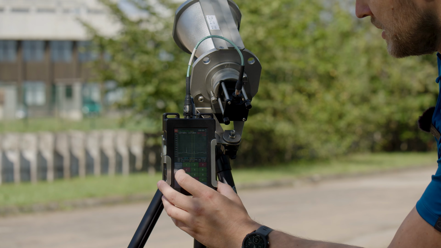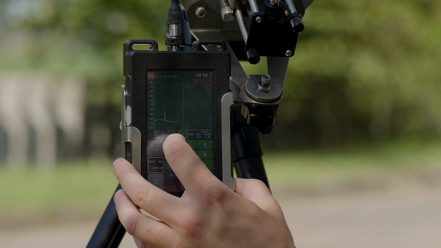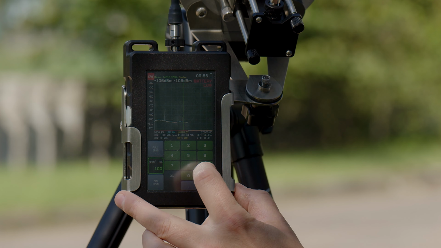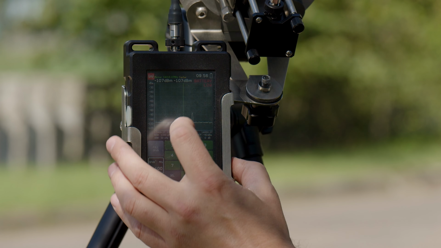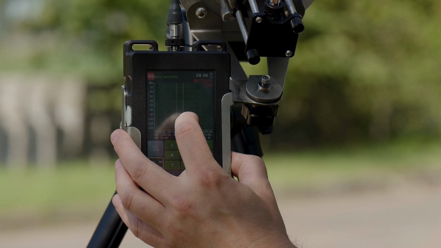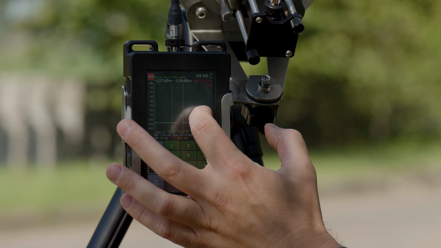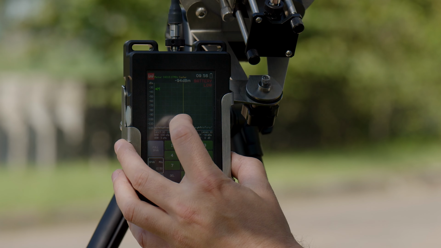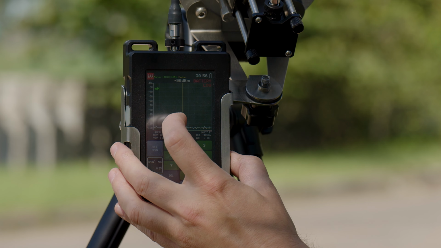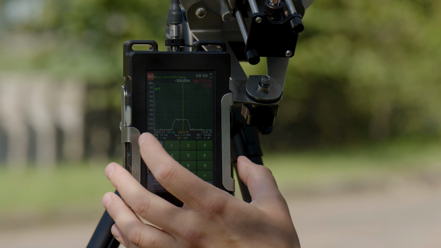We will narrow down the span to 100 MHz. Now we see that we have a clear signal right here, so we can adjust so the signal is in the center. We can keep on narrowing the span down.